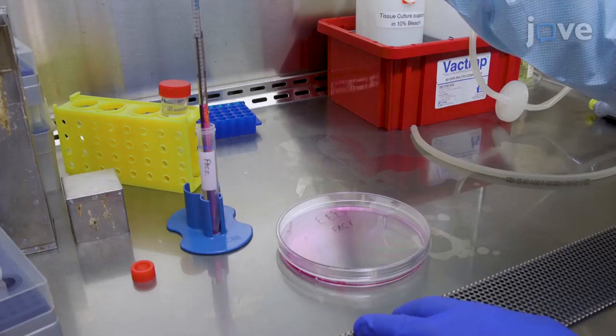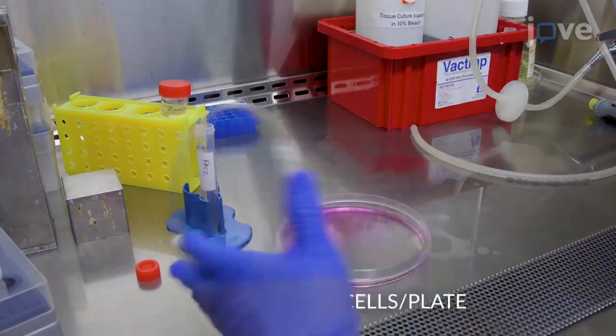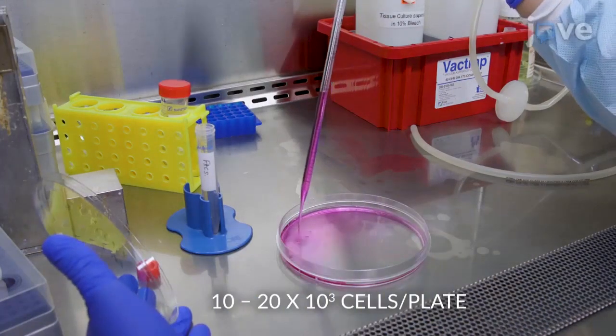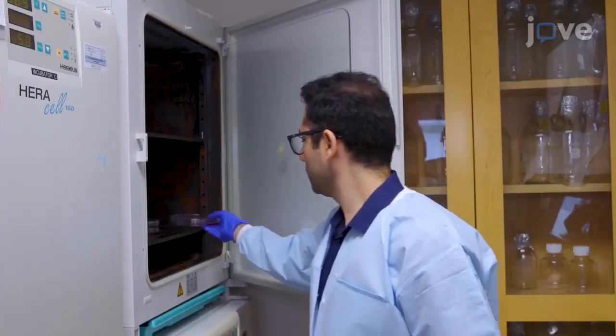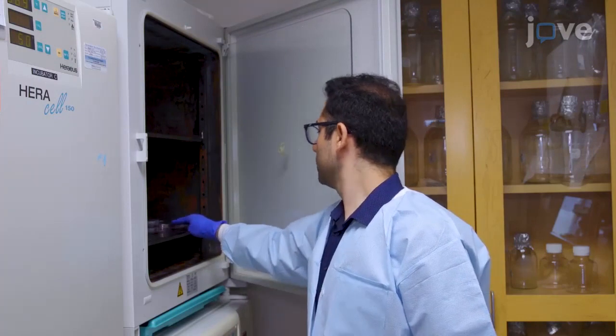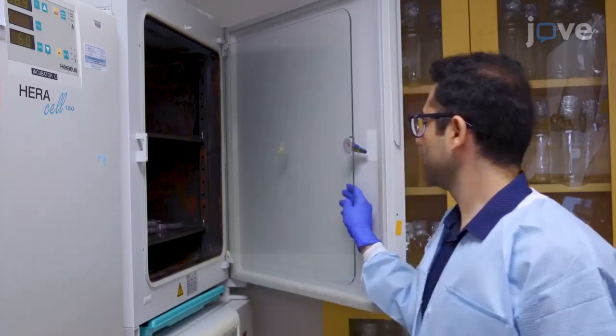Plate the isolated GFP-positive cells into 15-centimeter plates that are pre-coated with 0.1% gelatin for colony picking. Grow the cells in ESC medium for about 1 week until single colonies are visible, making sure to change the media every 2 days.